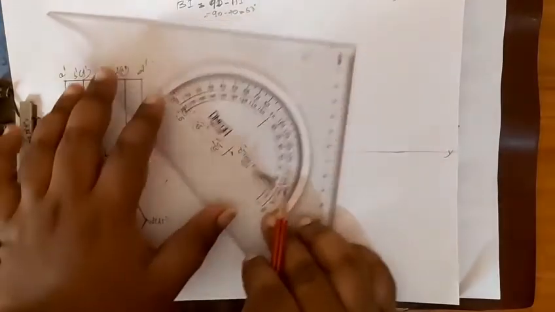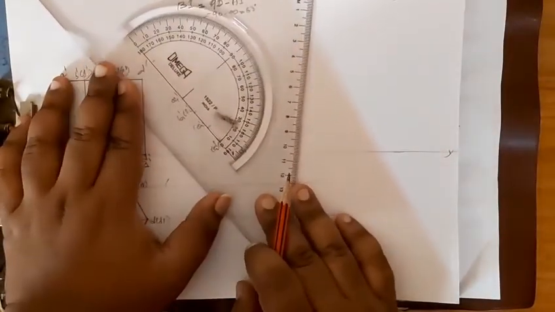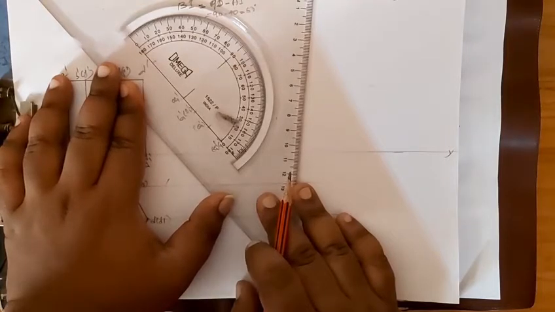Now we'll take 90 degree from all the points. From each and every point we should take 90 degree.